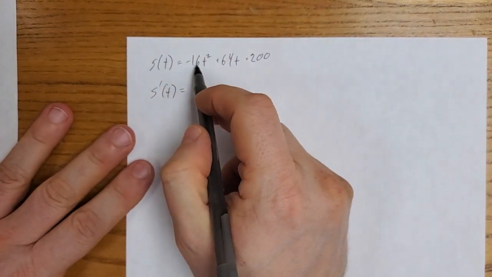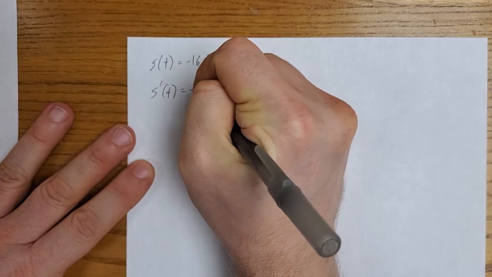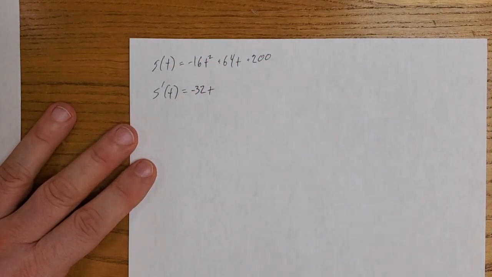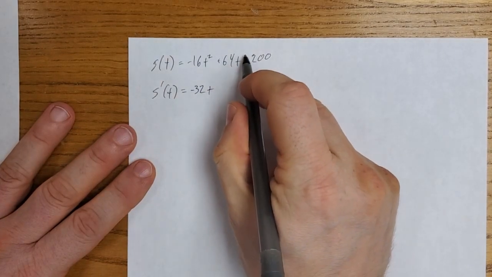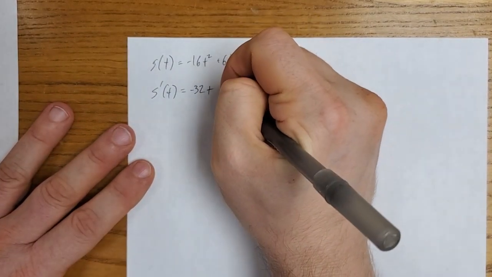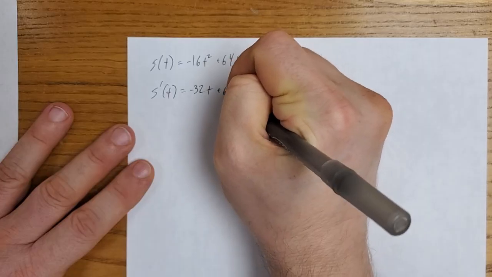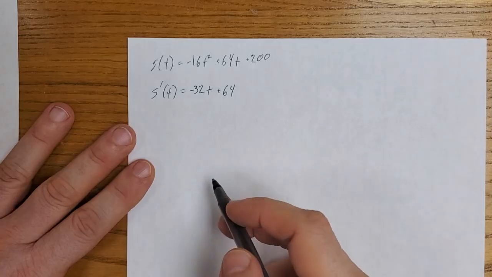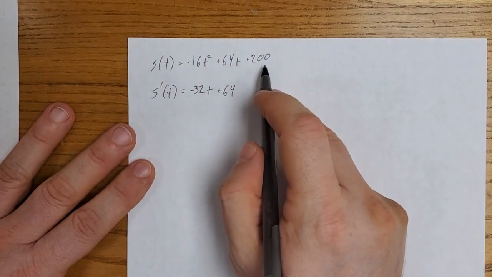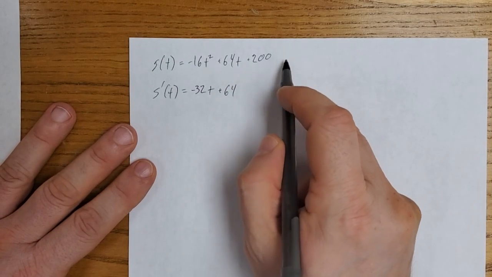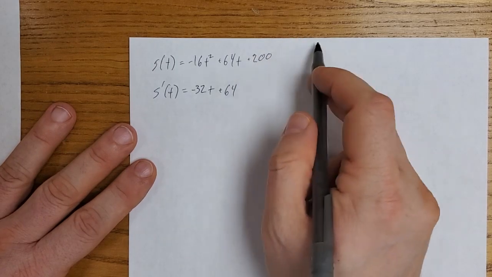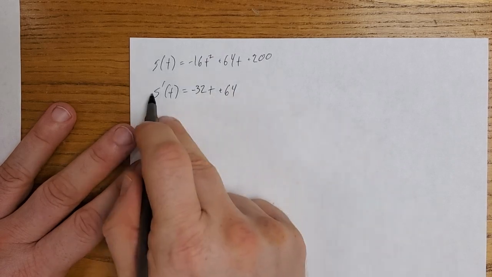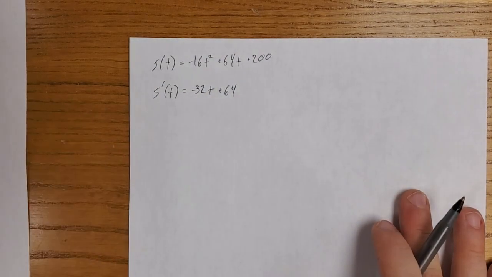We're going to bring the 2 down, multiply it by the 16. That gives us negative 32, subtract 1, just t. That's t to the first power. Bring the 1 down. Still have 64. Subtract 1, we get 0. T to the 0 power is 1. It goes away. And then the 200 doesn't even have a t, or you might call it t to the 0 power. 200 times 0 goes away. So that is our first derivative. That is our velocity equation.